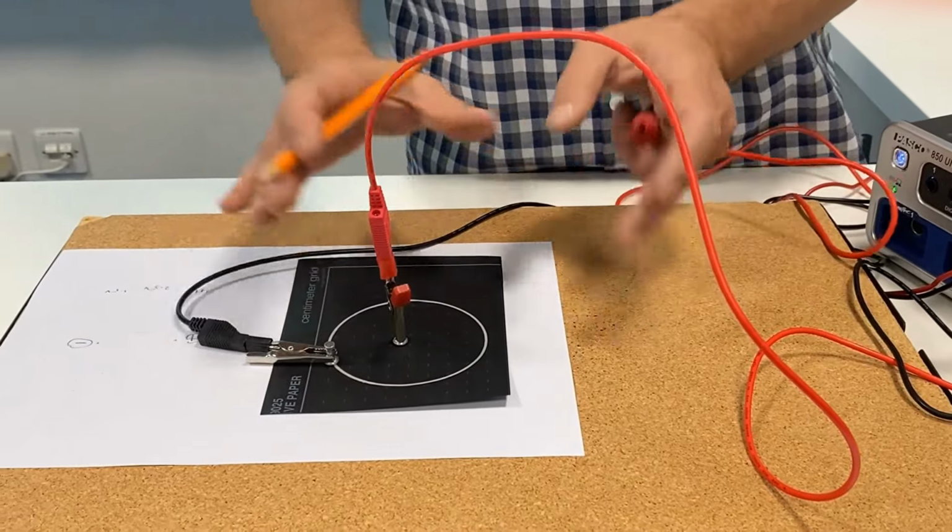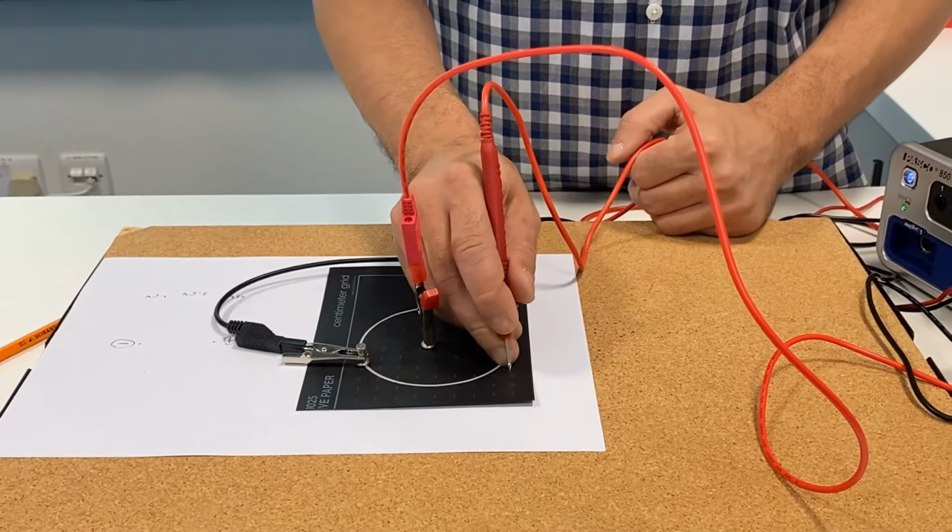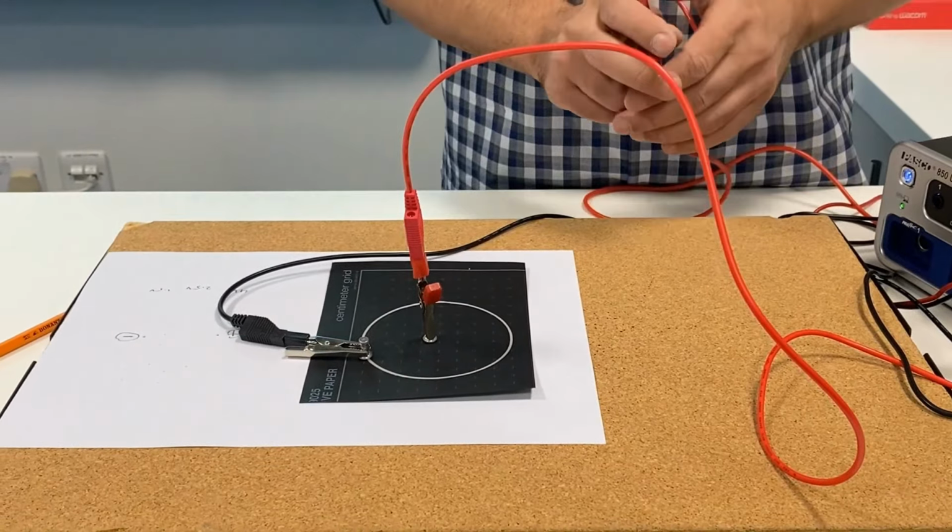Now, after you're done with all of your points, do not forget to mark the location of the outer electrode so you can transfer it again to the white paper.